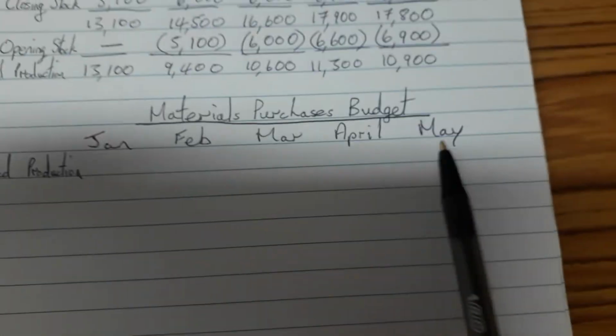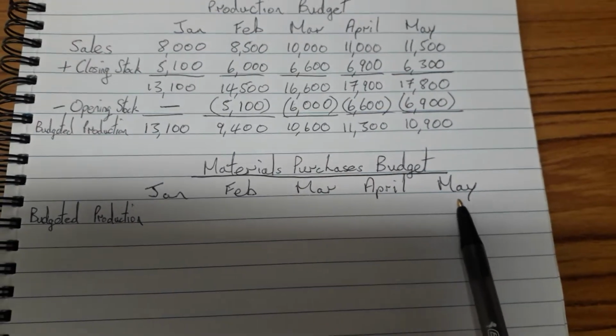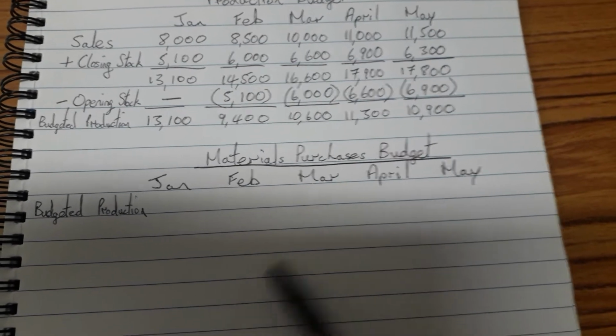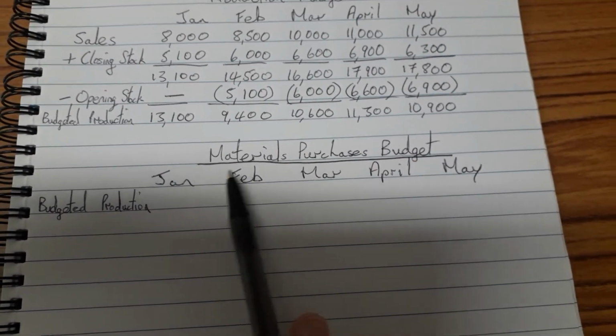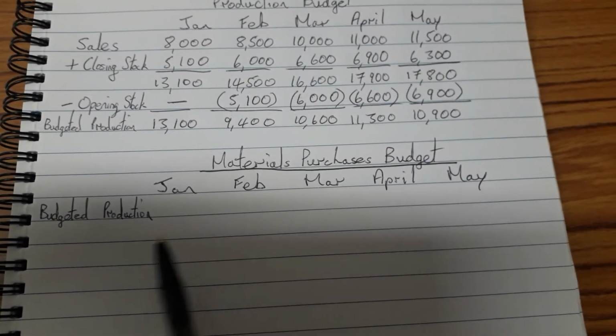Now, just like the first part, even though we only need January to April, I've put in a column for May because we need a little bit of May's here as well in order to do the rest of the calculations for our other months. So, our title, material purchases budget, we have our 5 columns, only getting marked for 4 of them because that's all we were asked for.